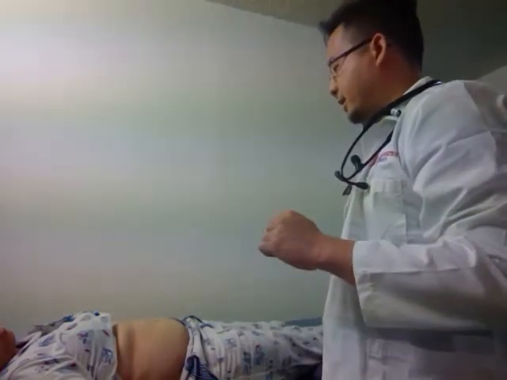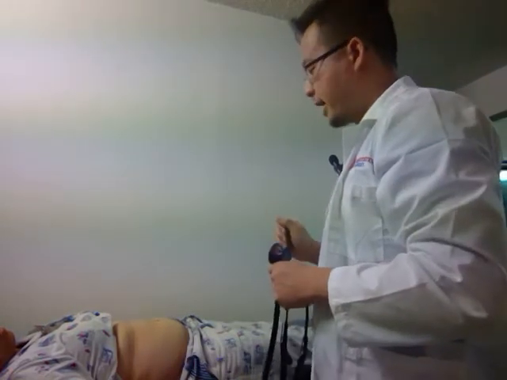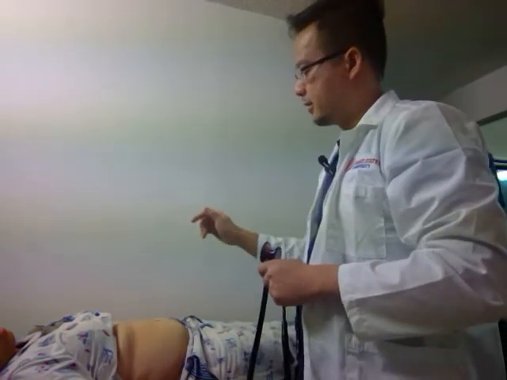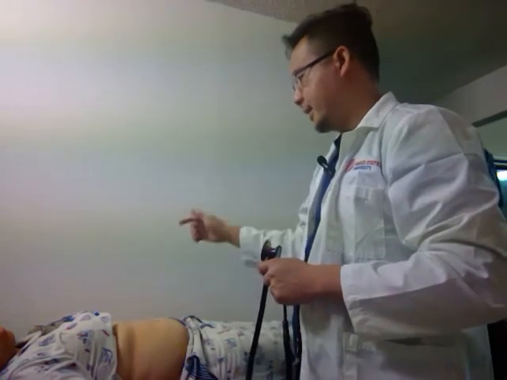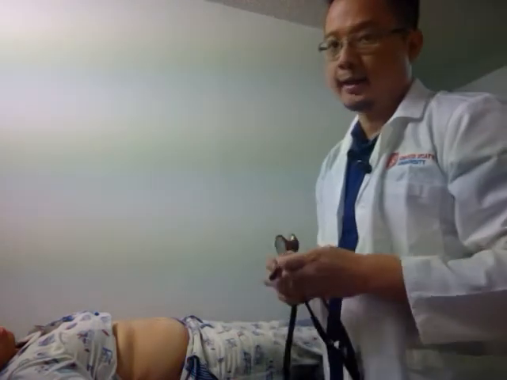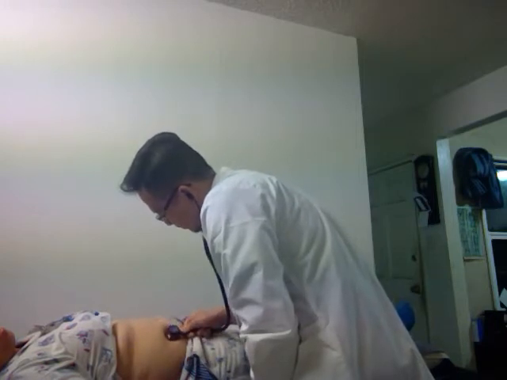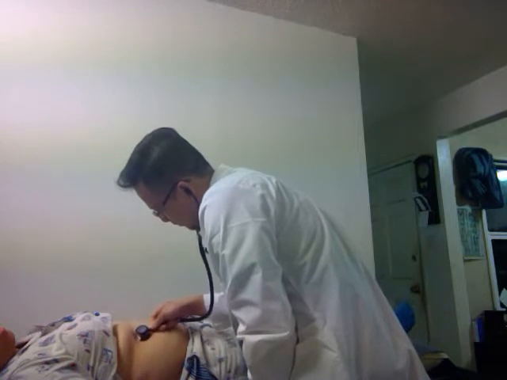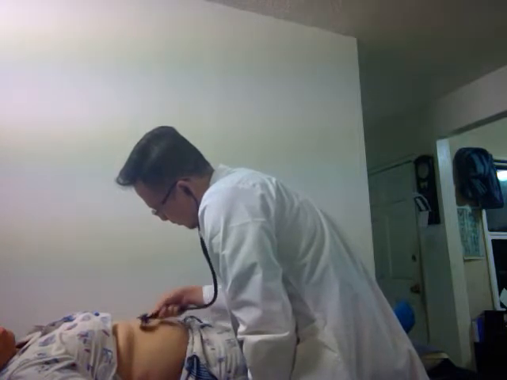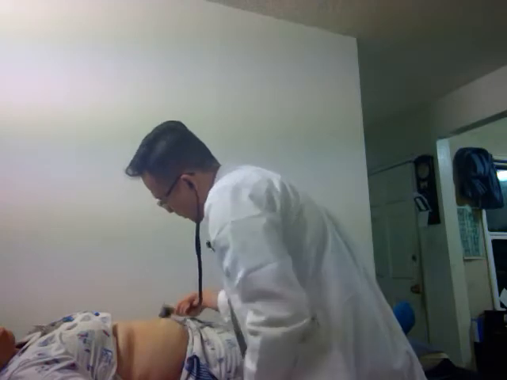After that, I'm gonna listen to the abdomen. I'm gonna start with the right lower quadrant, then right upper quadrant, then left upper quadrant, and left lower quadrant.